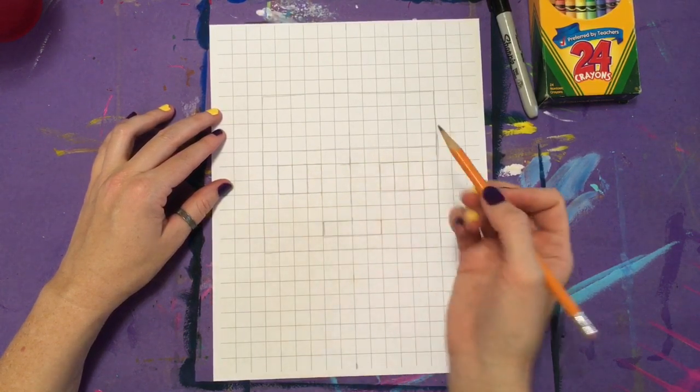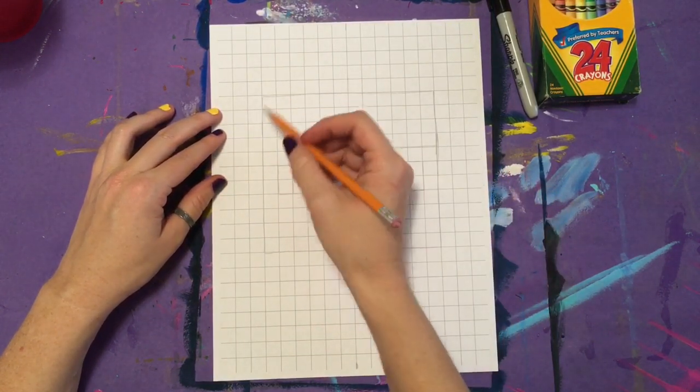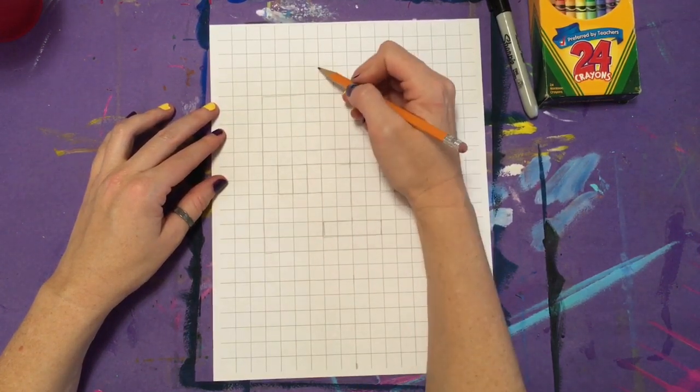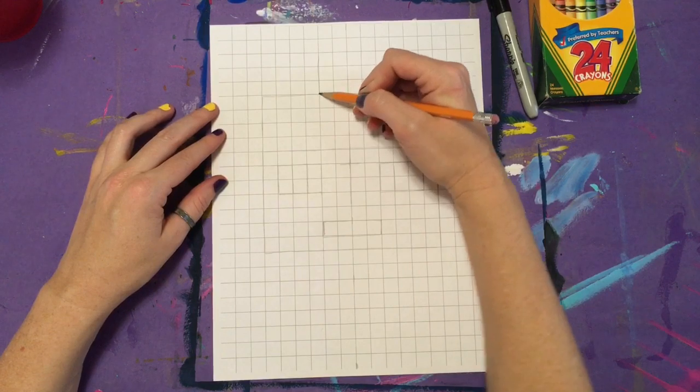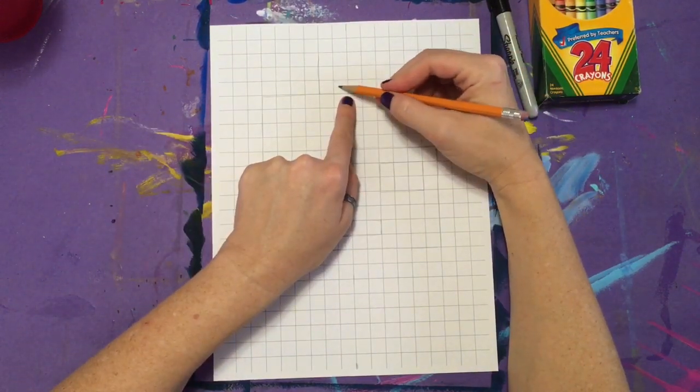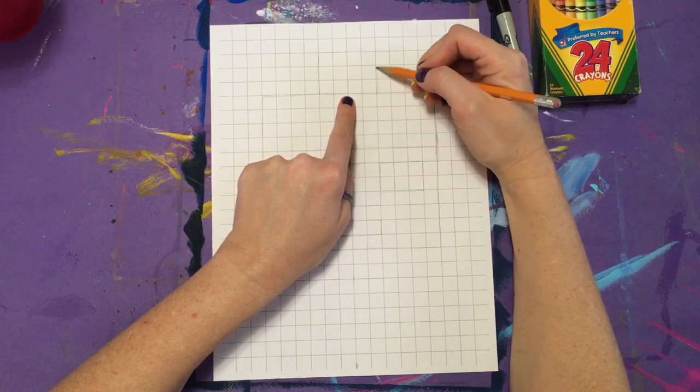Finally, I'm going to add a square for the bun on top of my head because I can't use curved or diagonal lines. I also want to make sure that I make it symmetrical because it is in the center of my head, so I have to use that y-axis and count the number of squares on either side.